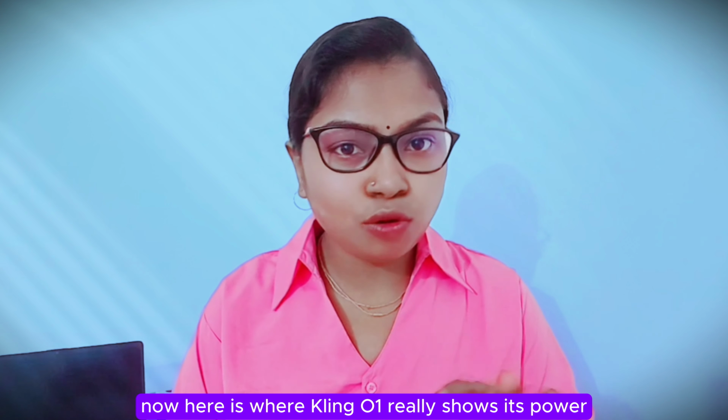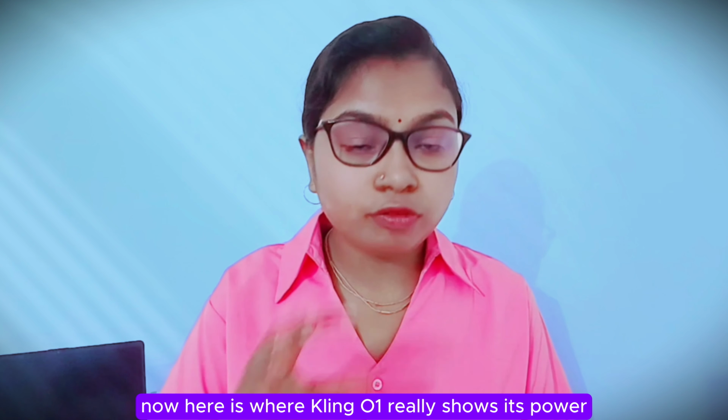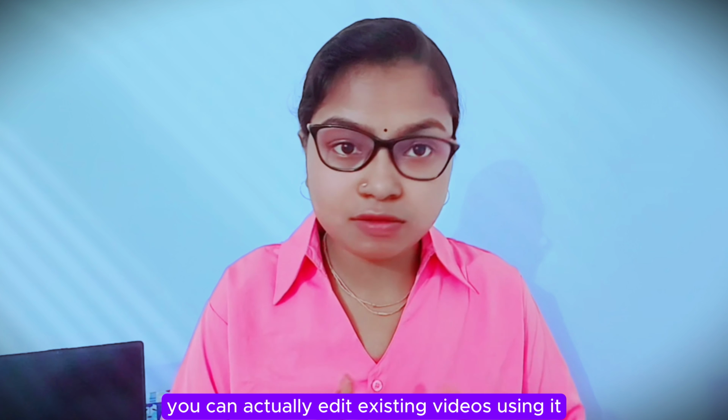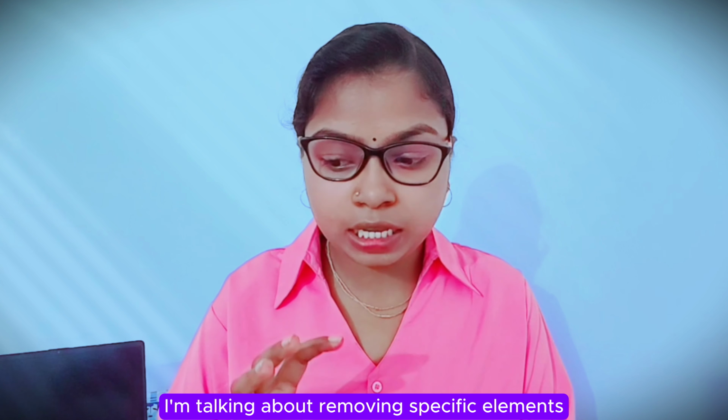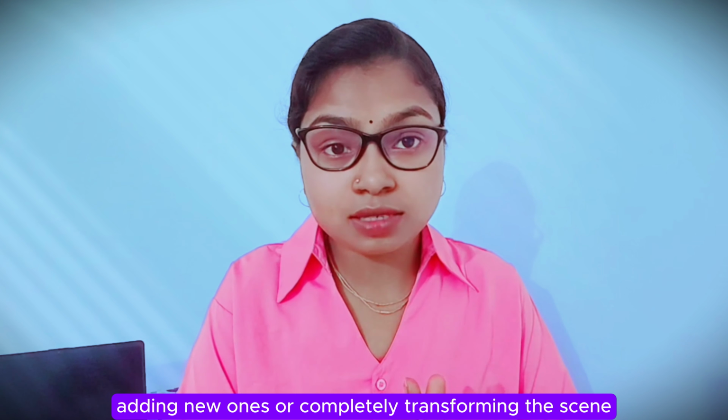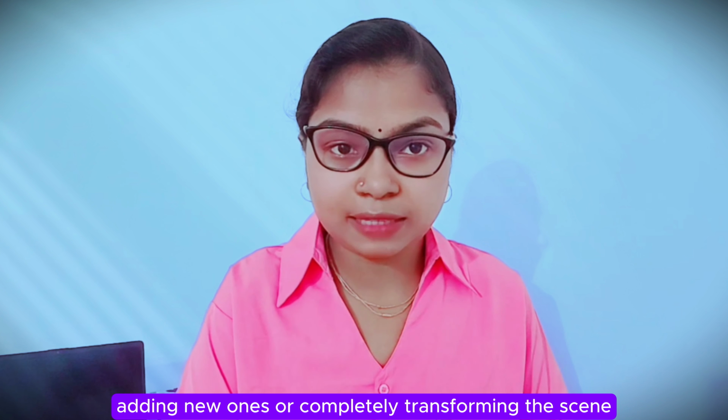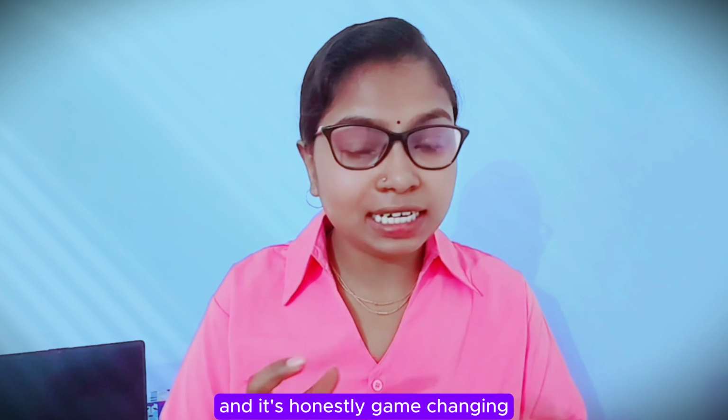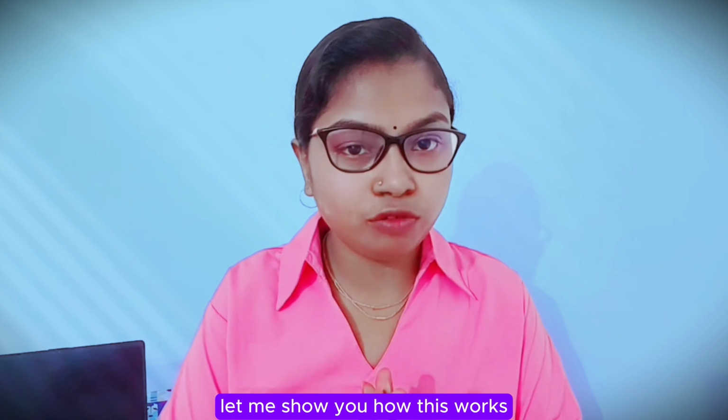Now here is where Kling O1 really shows its power. You can actually edit existing videos using it. I'm talking about removing specific elements, adding new ones, or completely transforming the scene. This is video editing through AI, and it's honestly game-changing. Let me show you how this works.